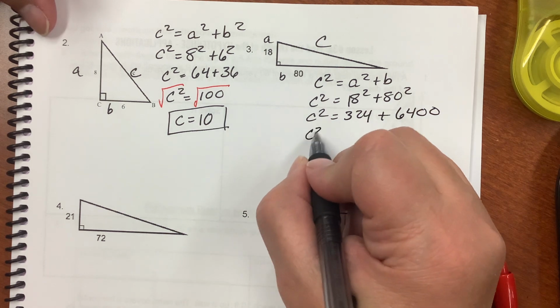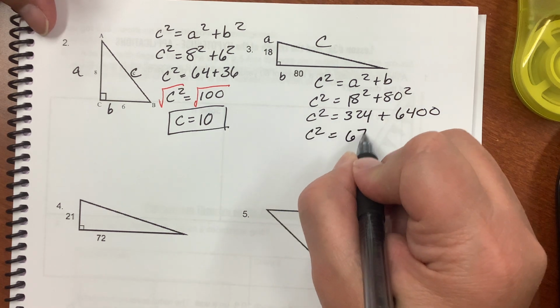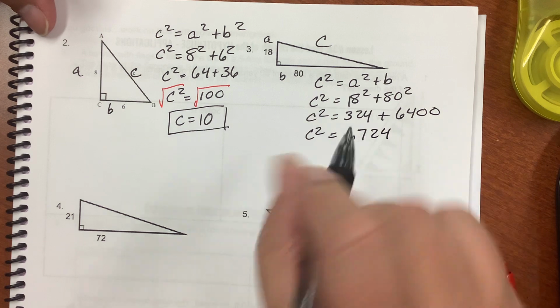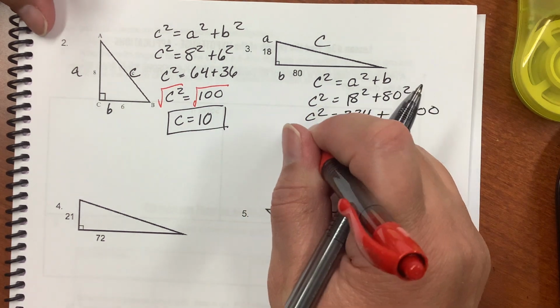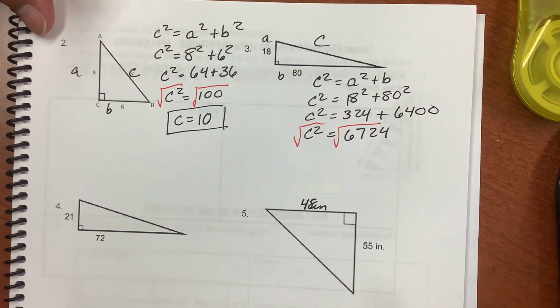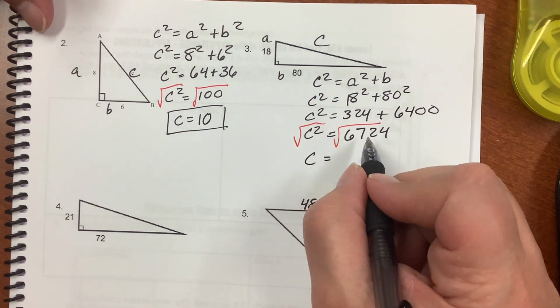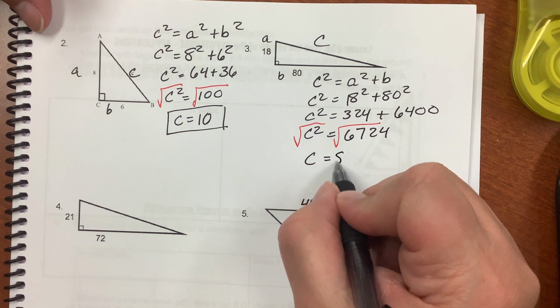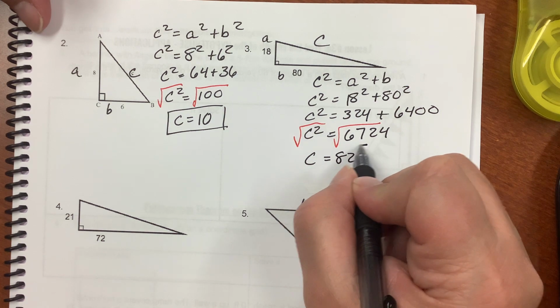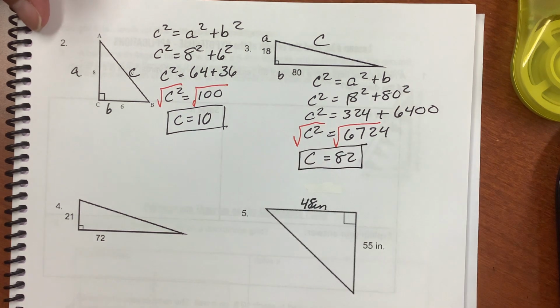Add those together. C squared is 6,724. Go back, I have to square root both sides. Square root of C squared is C, and the square root of 6,724 is 82. No unit, so I can put a box around it.